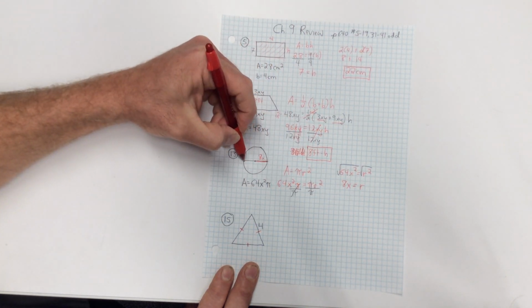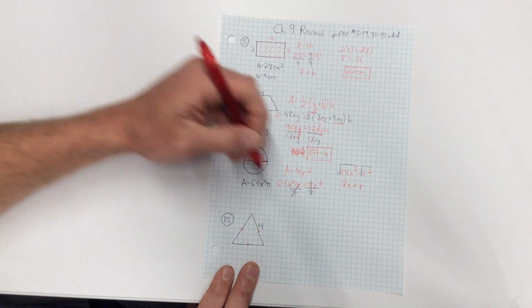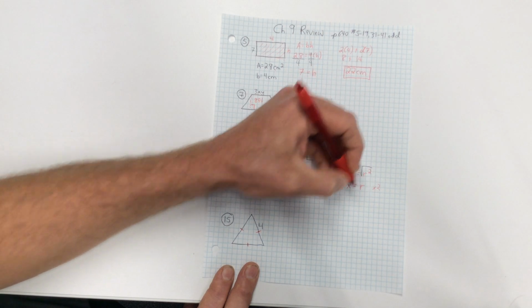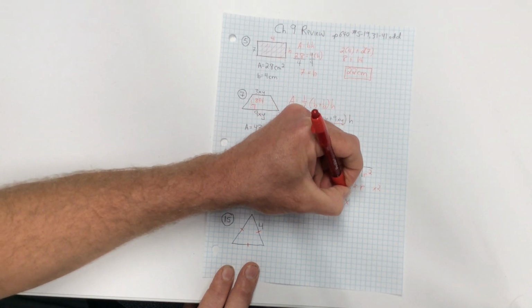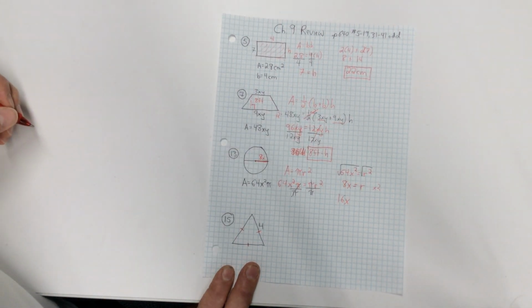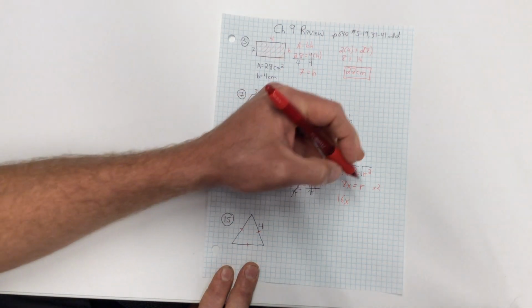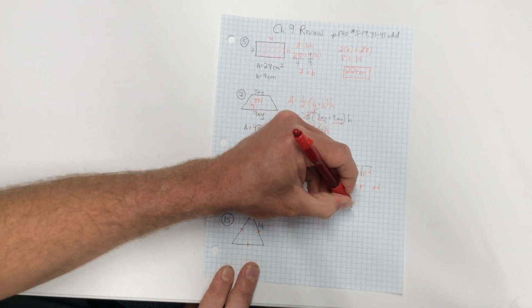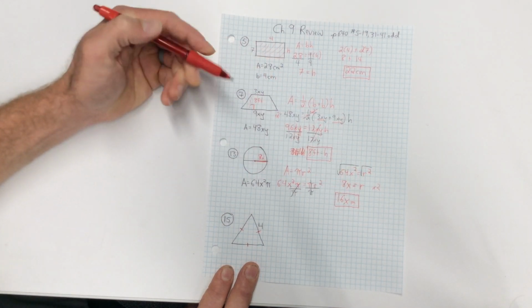So now what's my full diameter? Well, it's 2 of these. And so that would be 8x times 2. So we need to double this, which is simply 16x. Do we have units? We do. They are meters. So we are going to go with meters. 16x meters.